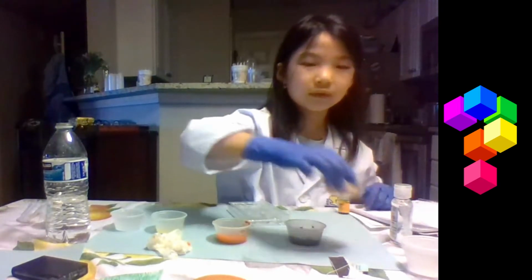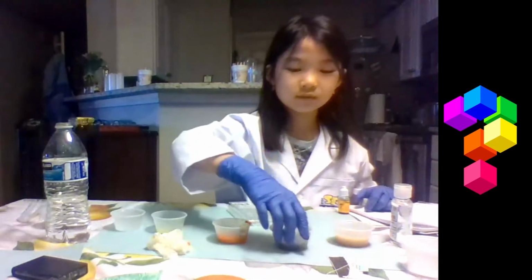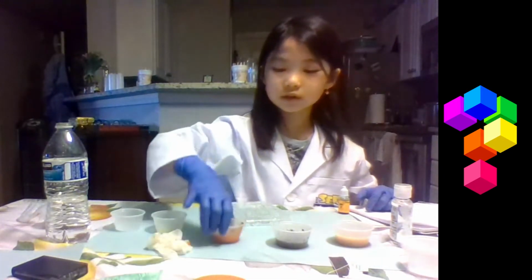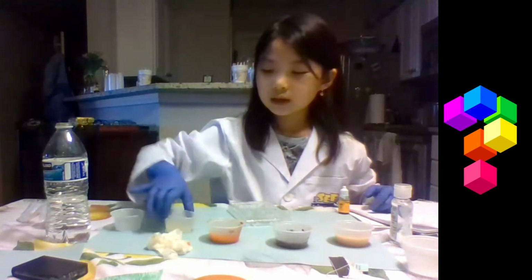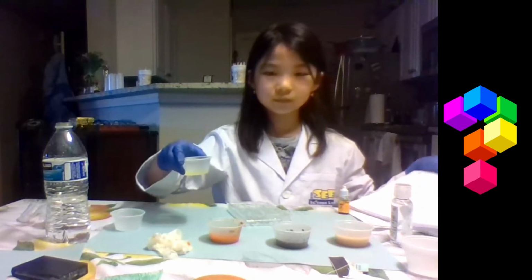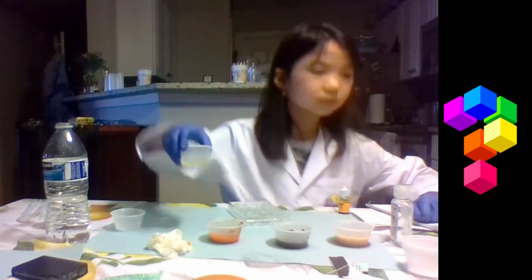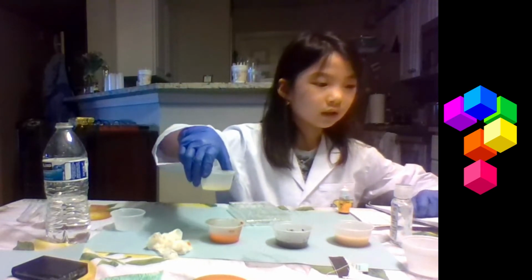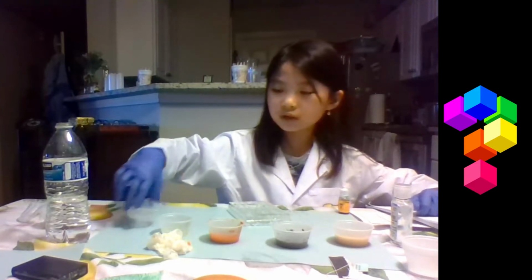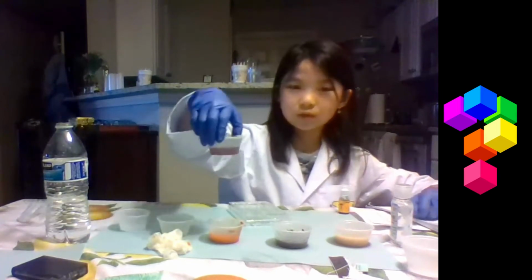I have coffee candy dissolved in water, tea, red pepper paste in water, collagen in water, sanitizer in water, and wine with water.